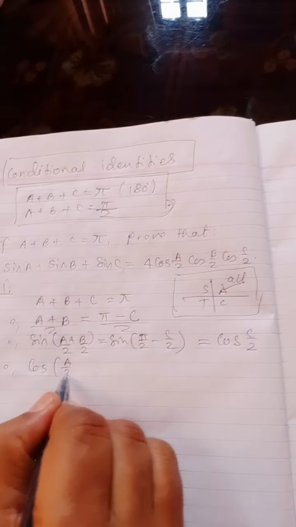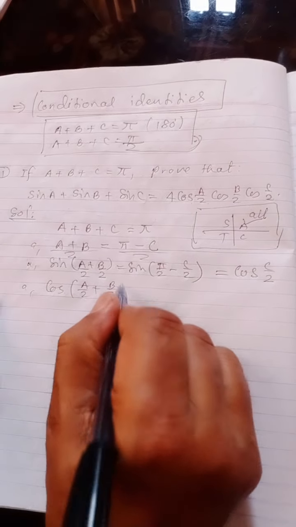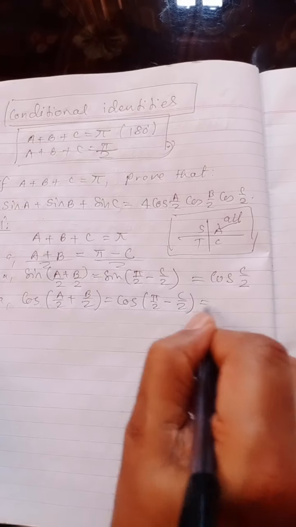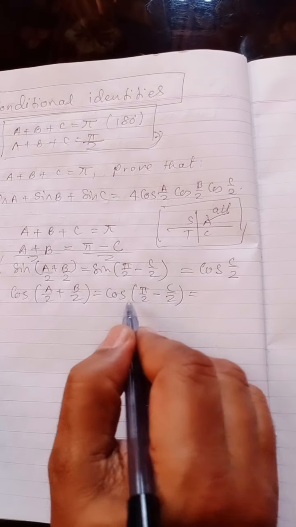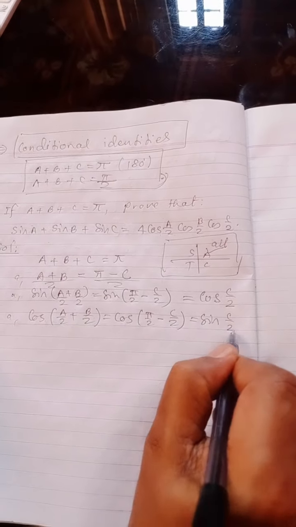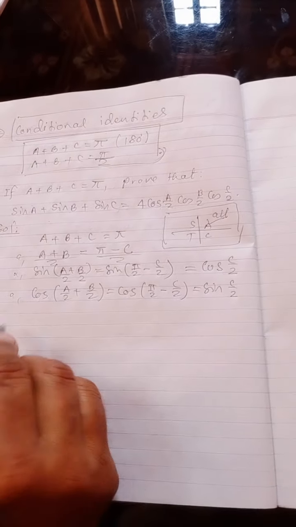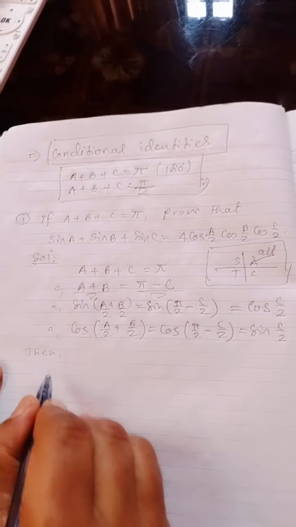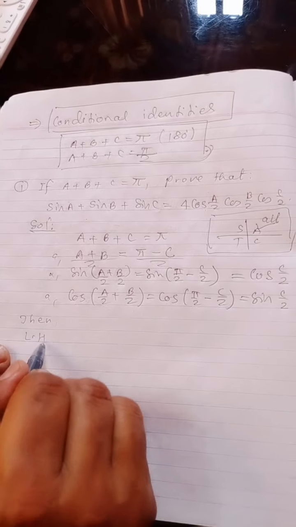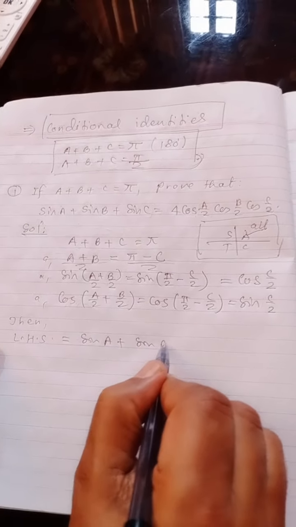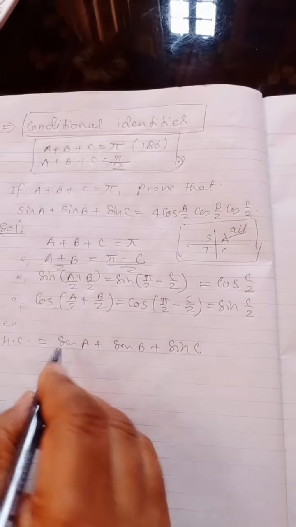Cos, we have to take cos also here. Cos of b by 2 equals cos of pi by 2 minus c by 2, here also the same thing. That's why 90 into 1, it means odd, we have to write sin c by 2. First quadrant, all positive. Then only we have to start from LHS, the left hand side: sin A plus sin B plus sin C.